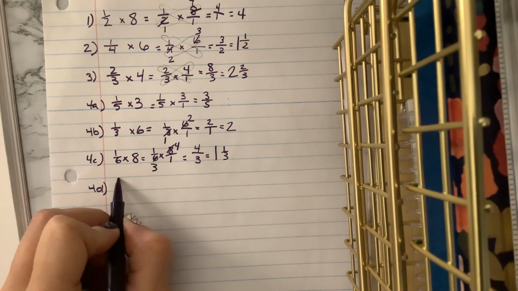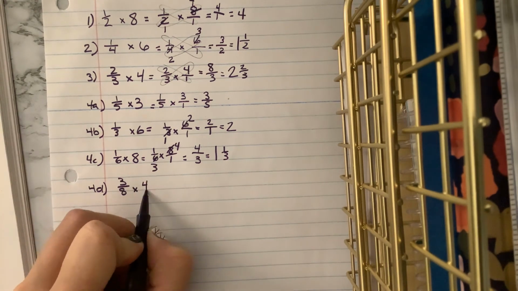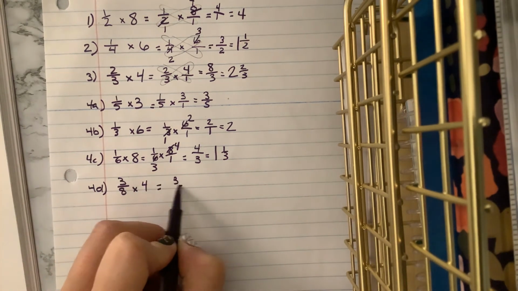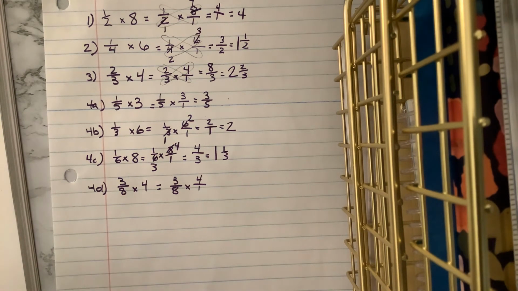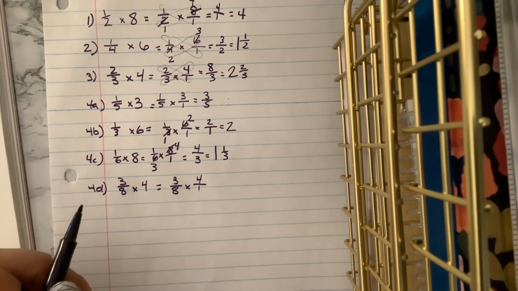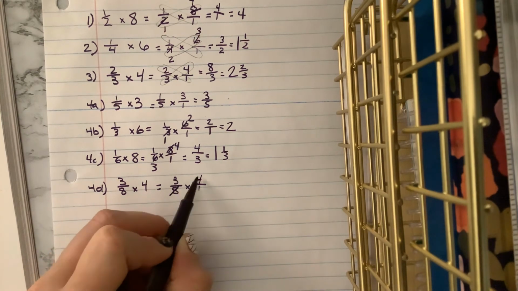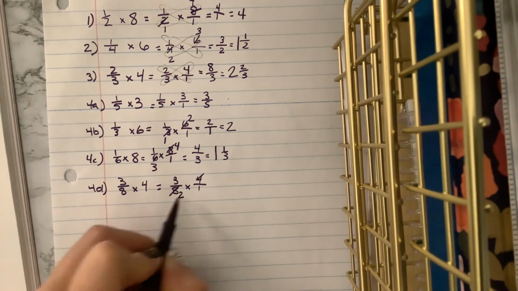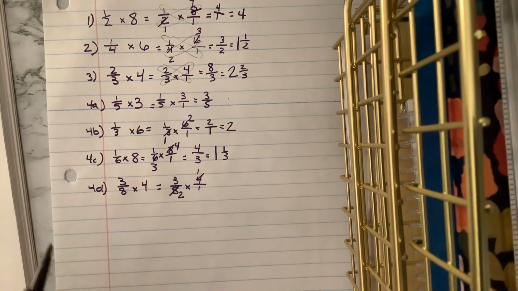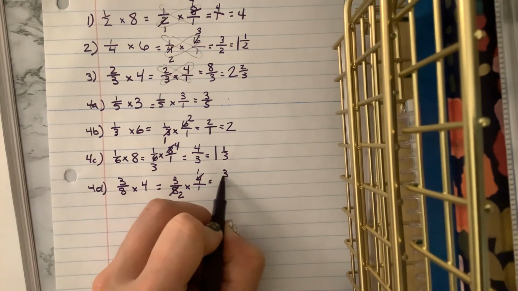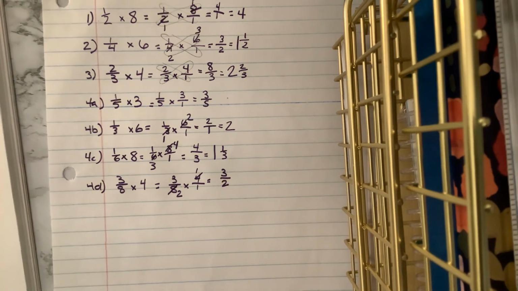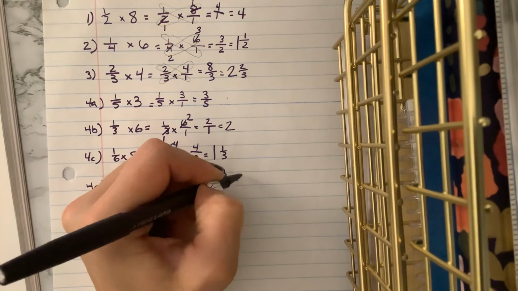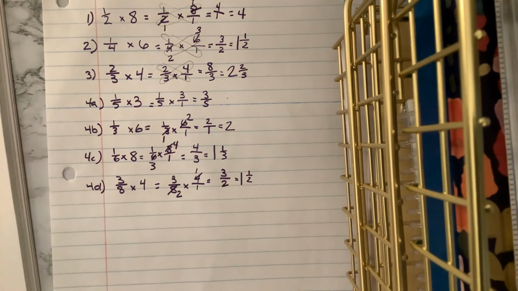4D says 3/8 times 4. We rewrite 3/8 times 4 over 1. We check if we can simplify in advance. We can. 8 and 4 share a factor of 4. So 8 divided by 4 is 2. 4 divided by 4 is 1. Now we multiply across. 3 times 1 is 3. 2 times 1 is 2. We cannot simplify, but we can make proper. This is equal to 1 1/2.